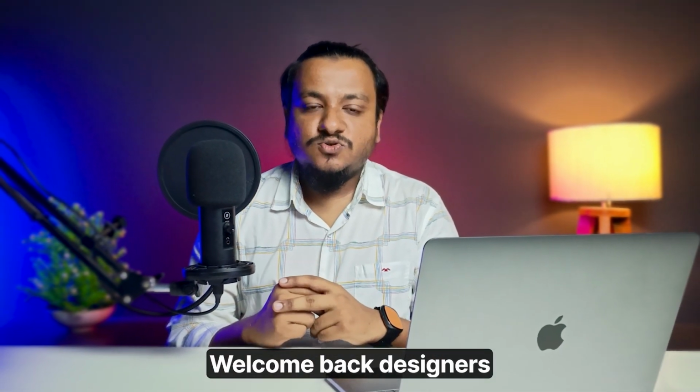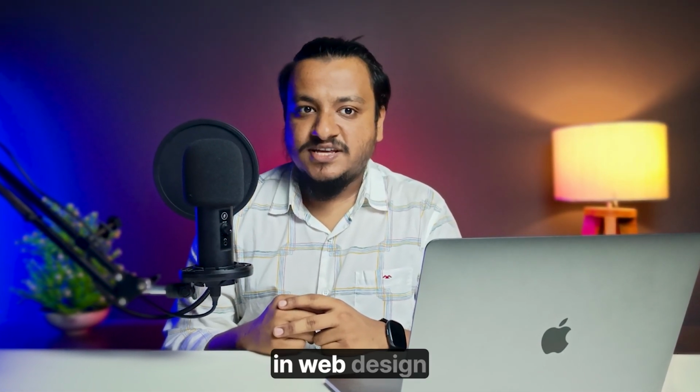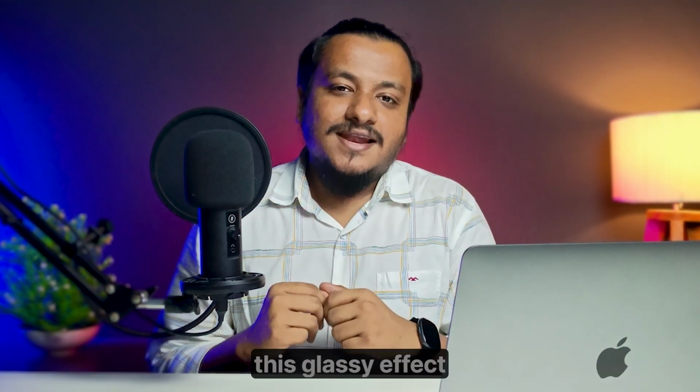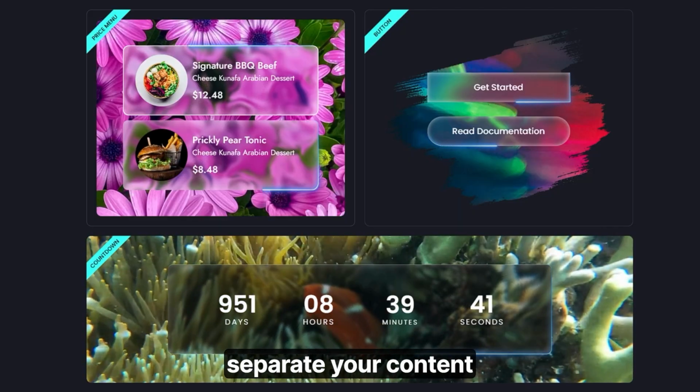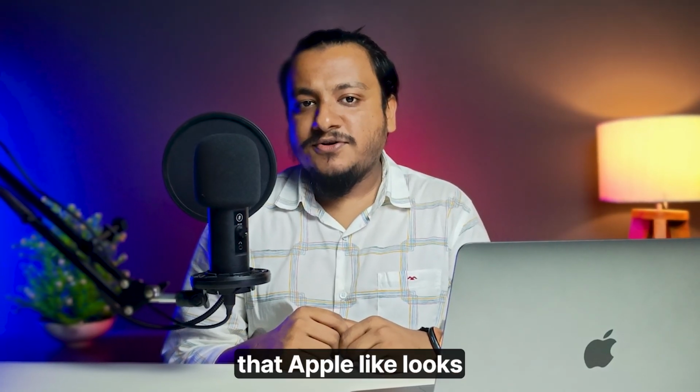Welcome back, designers. Today we are jumping into one of the slickest new trends in design, the Apple style liquid glass interface inspired by iOS 26. This glassy effect separates your content from the background and creates that Apple-like look on your website.